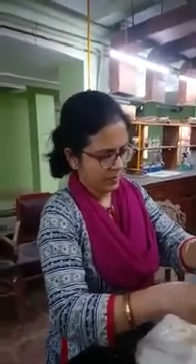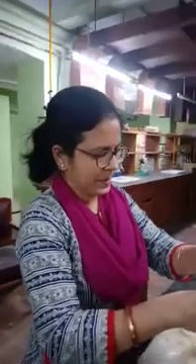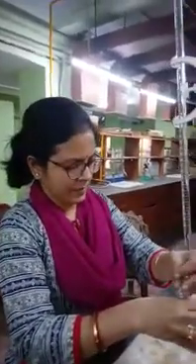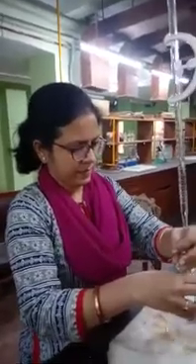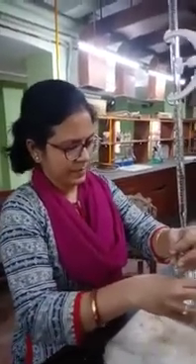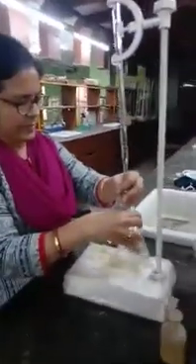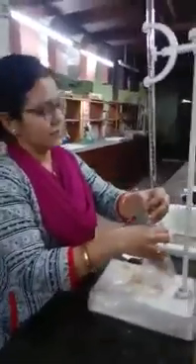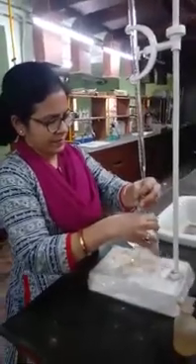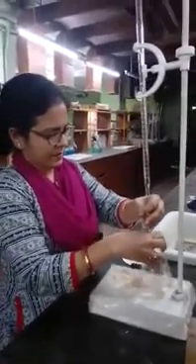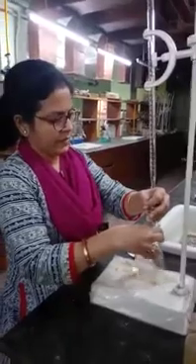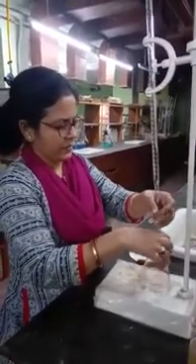The strength of the solutions, sodium hydroxide, oxalic acid solution, and also the unknown glycine, all are of the order n by 20. This is the first step that madam is performing, the standardization of sodium hydroxide against the primary standard oxalic acid, which is n by 20.